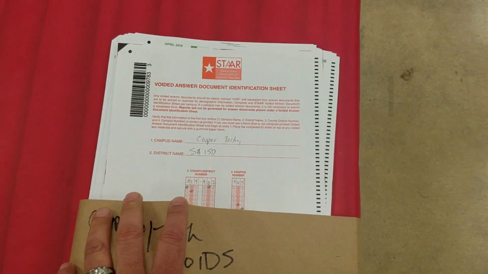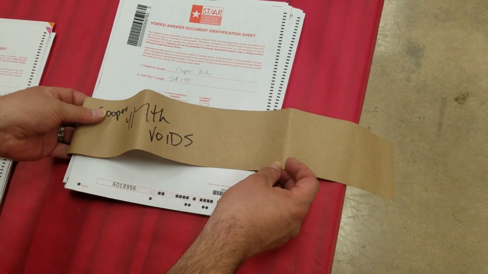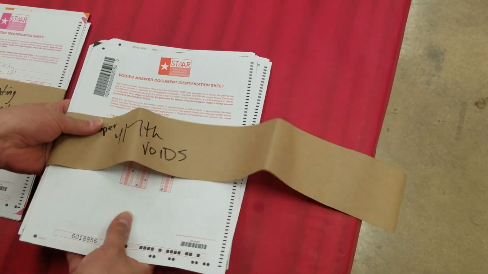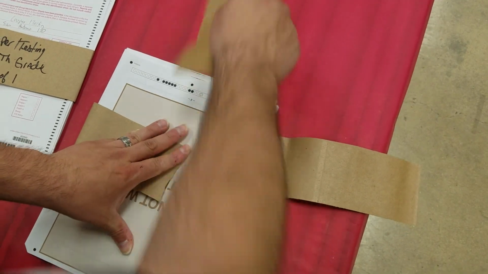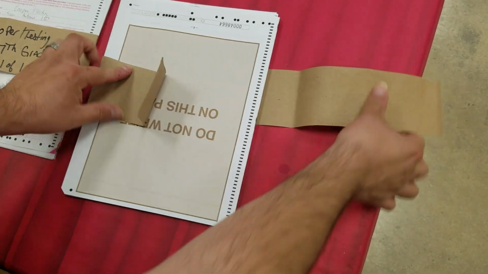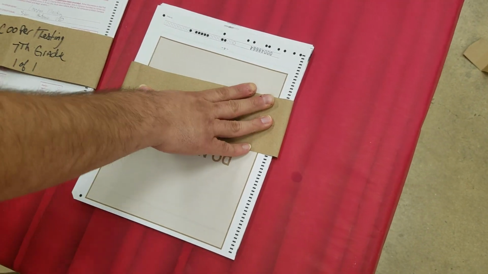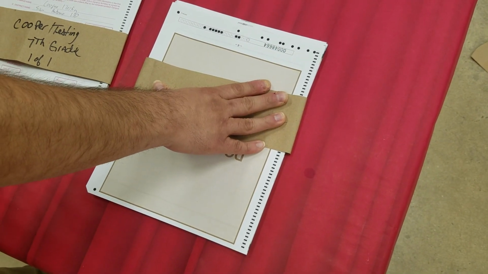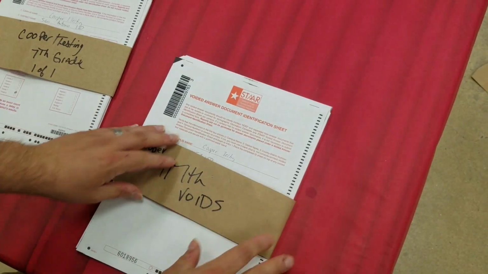Now, we're going to show you how we band this last void here. These are 4th and 7th grades that we're going to band together. One last time, we're going to go ahead and tear it, make it snug. A little piece of tape. And now we're set.